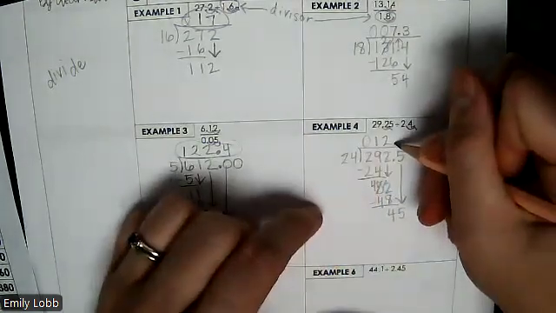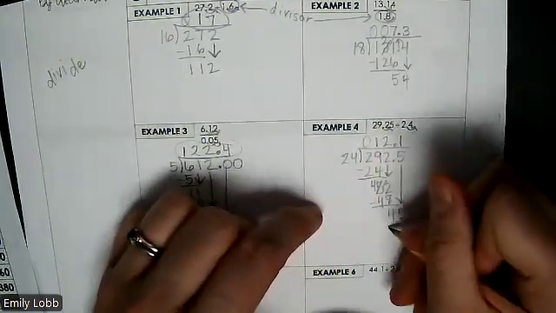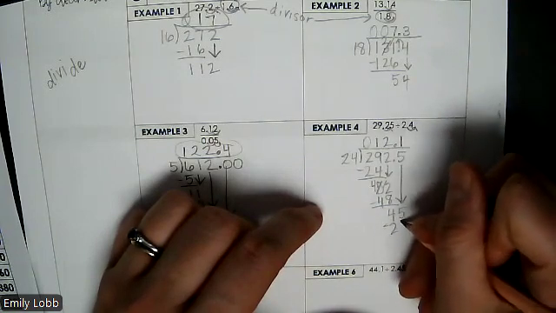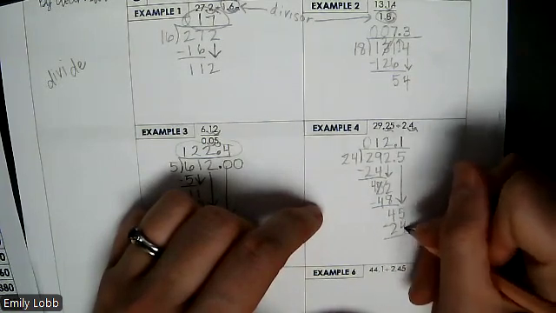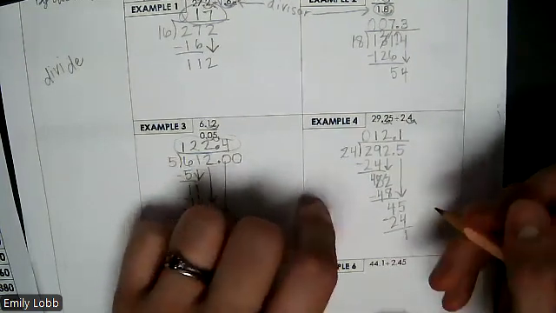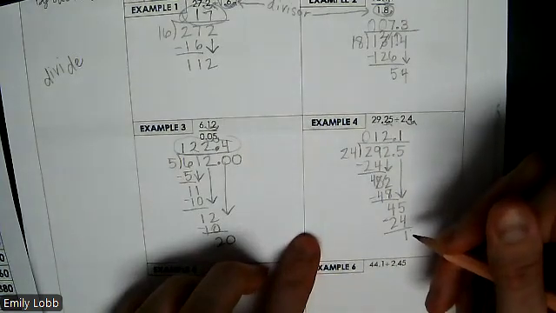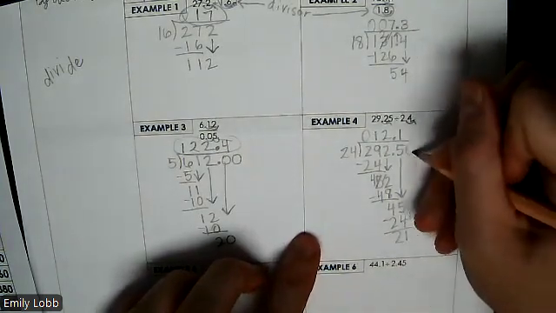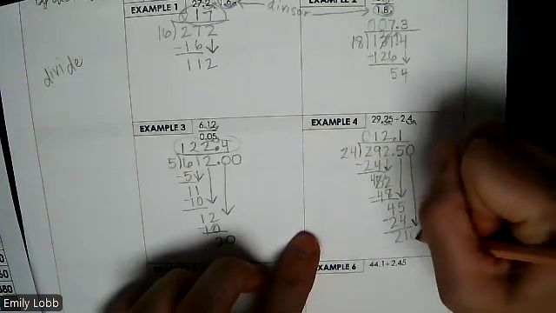My decimal's coming straight up. I can only do 1 time. Ew. So this is 24. 5 minus 4 is 1. 2. 4 minus 2 is 2. And then I can bring down a 0.